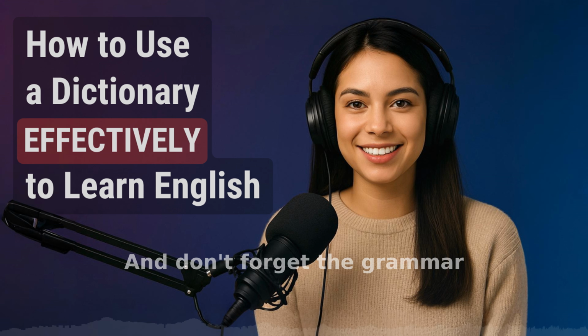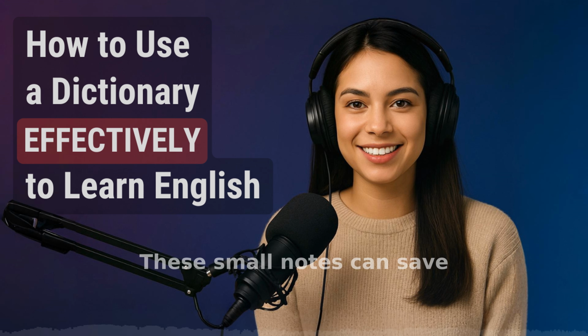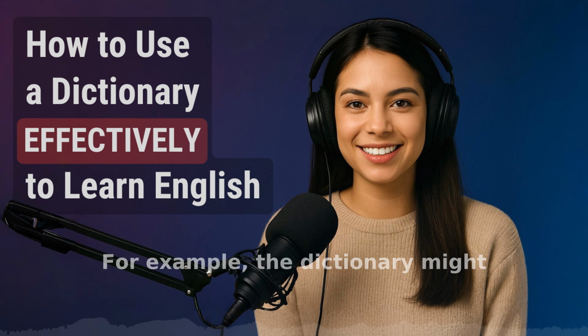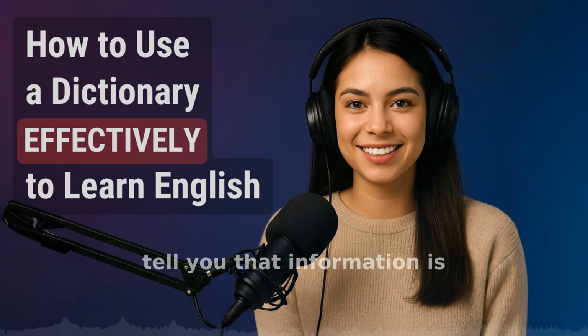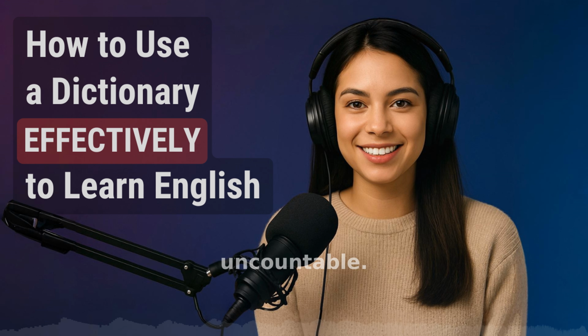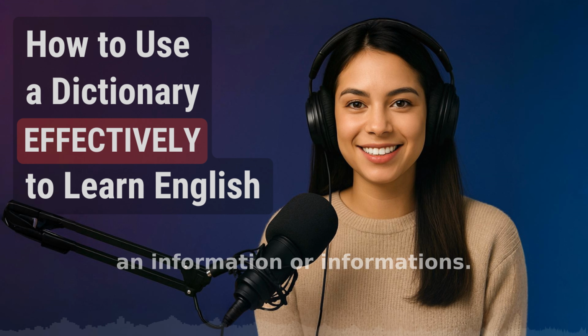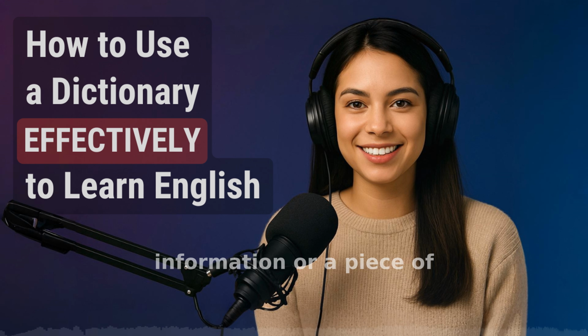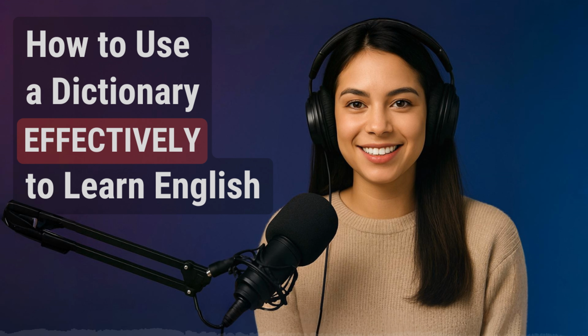And don't forget the grammar and usage notes. These small notes can save you from making embarrassing mistakes. For example, the dictionary might tell you that information is uncountable. That means you can't say an information or informations. You have to say some information or a piece of information.